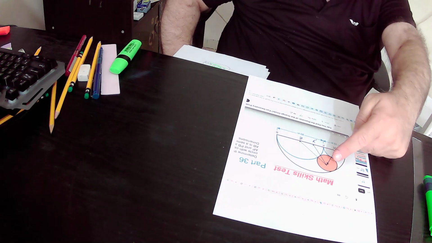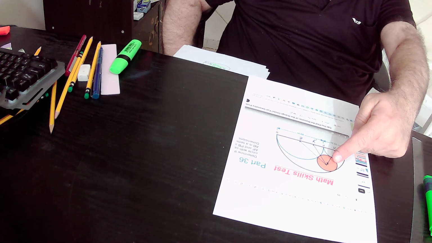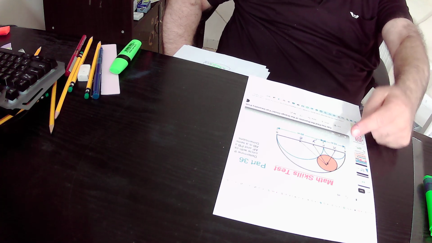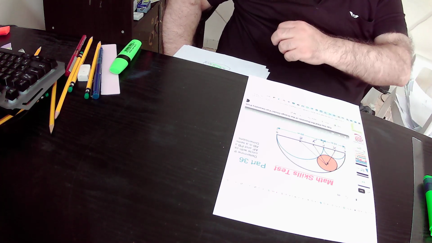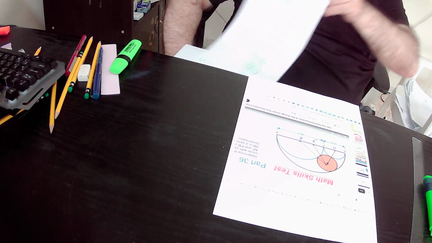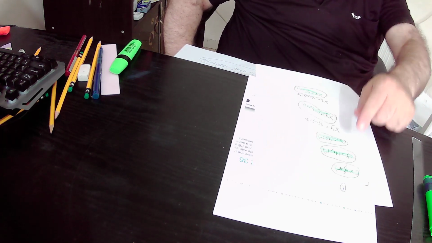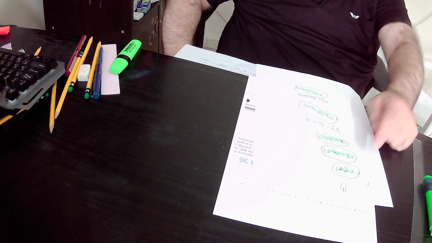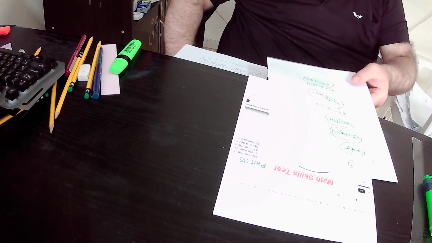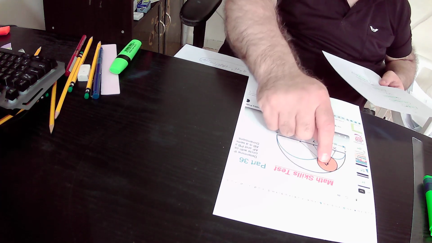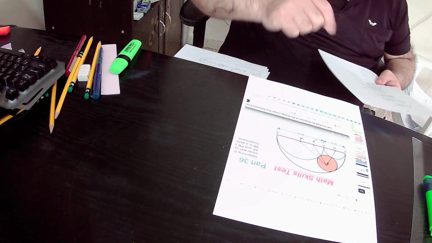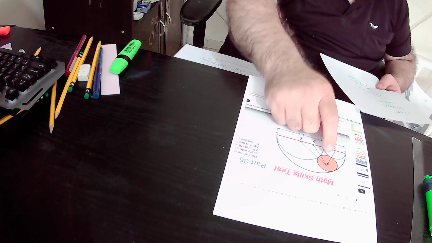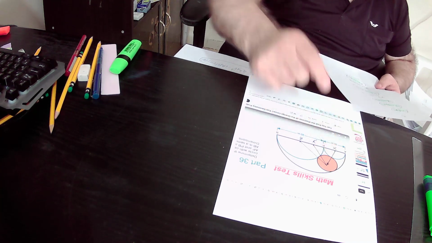The radius of the orange circle is equal to r. Therefore, the distance between their centers, line segment XC, will be equal to 5 plus r. So XC or CX equals 5 plus r. Again, we define the radius of the orange circle as small r. Therefore, CX equals 5 plus r.